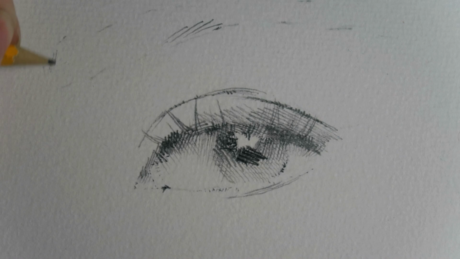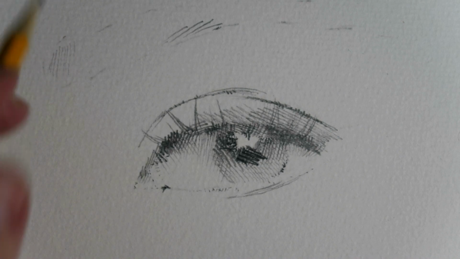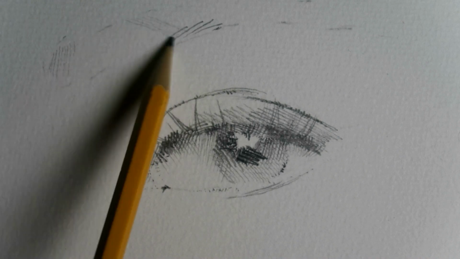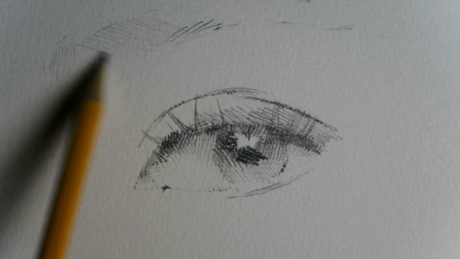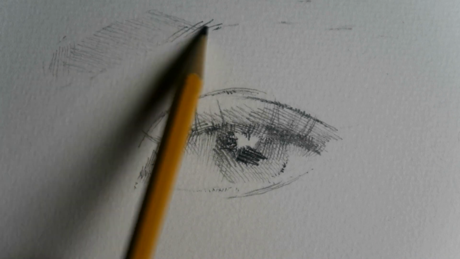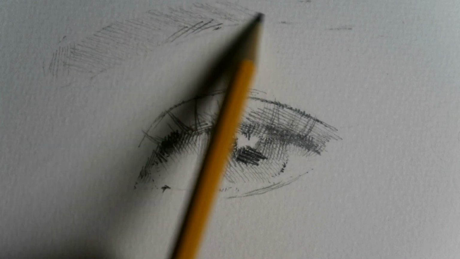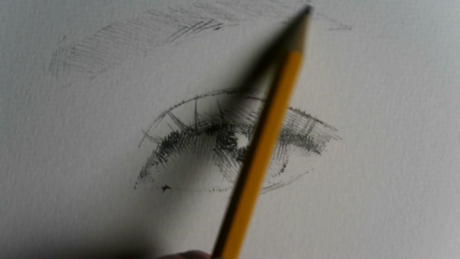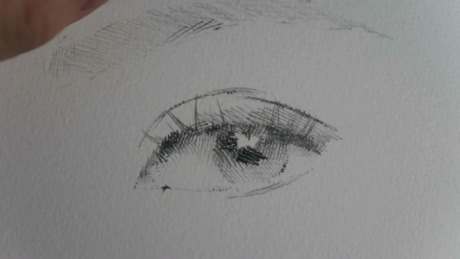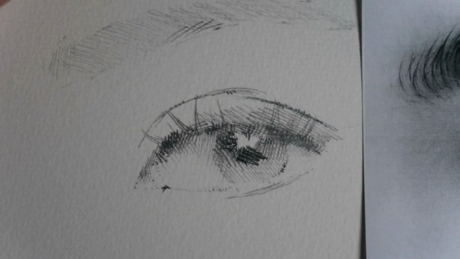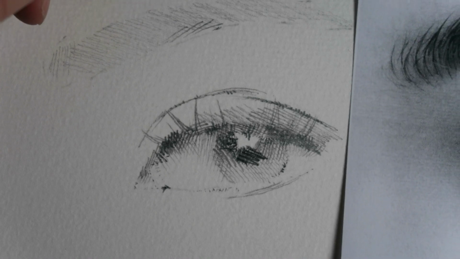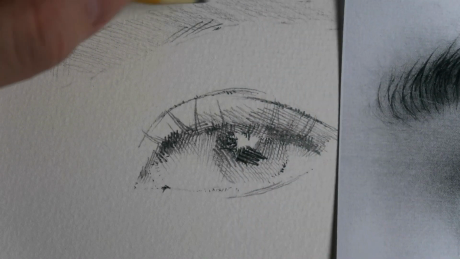So these hatchings may not be very dominant in their appearance, just to make it a bit darker. I'm really looking for this effect.